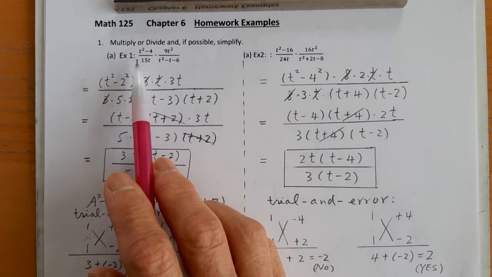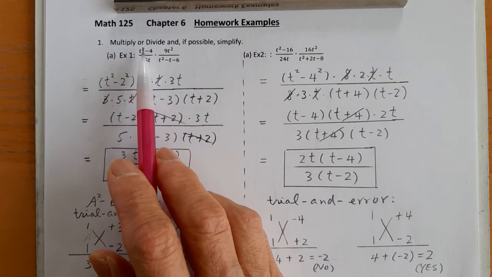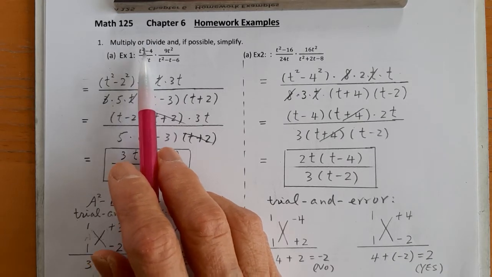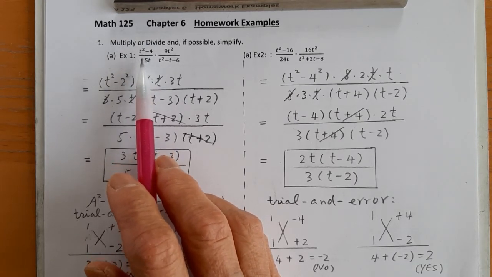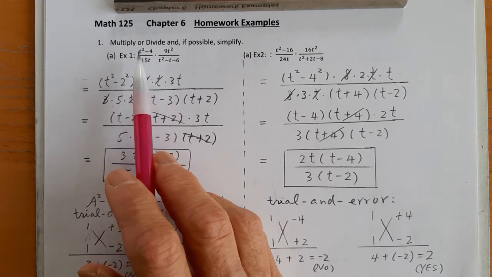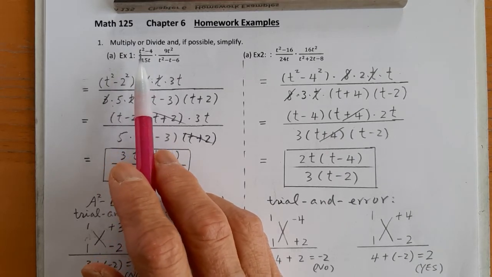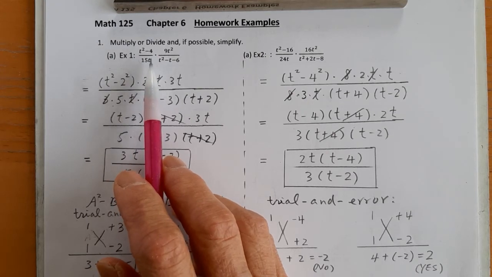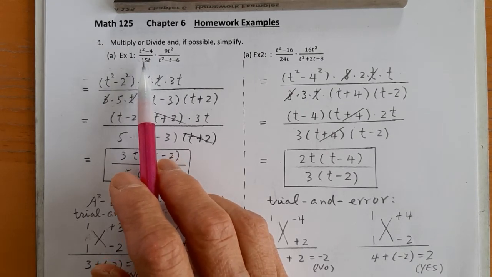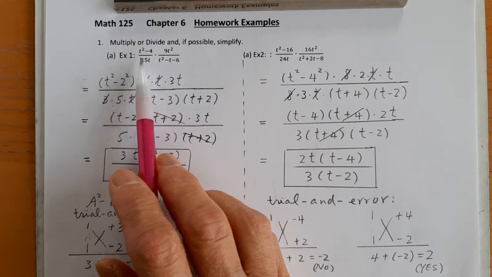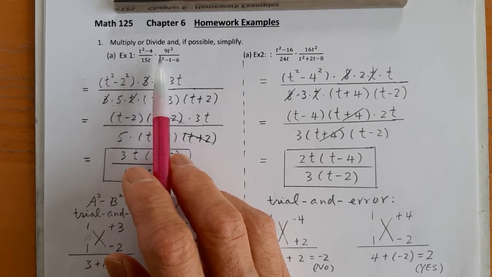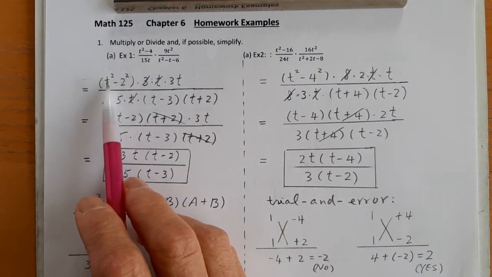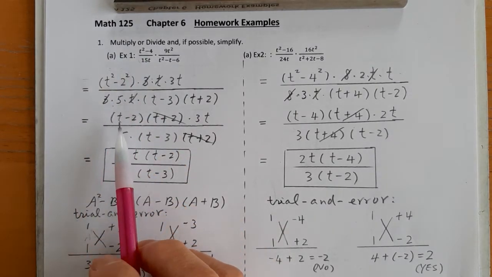Now, first example, here (t squared minus 4) over 15t. This we call is in fractional form. And with a variable, we call it a rational expression. So this is a multiplication problem. The two expressions multiply together. So first of all, we have to factor t squared minus 4. We write it as t squared minus 2 squared.